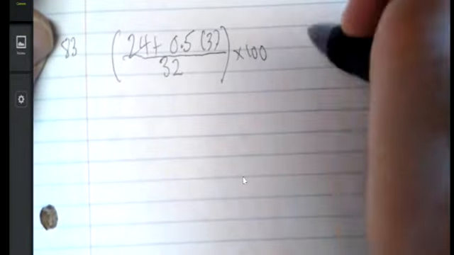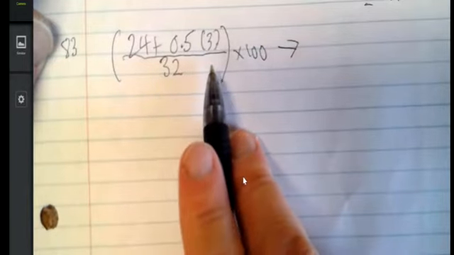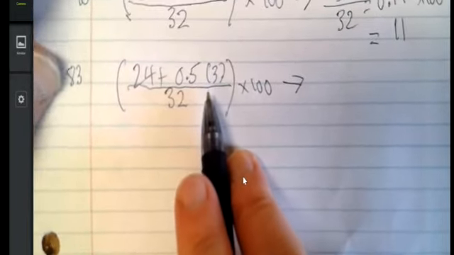There are 24 that are below 83, add 0.5 times the number equal, and there are 3 83s in this data set, times 100. 0.5 times 3 is 1.5, obviously.